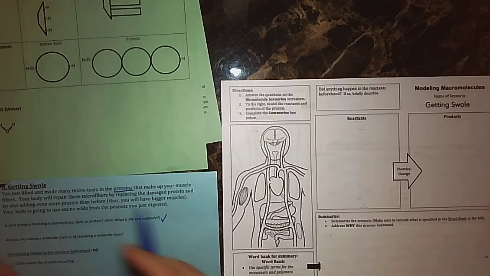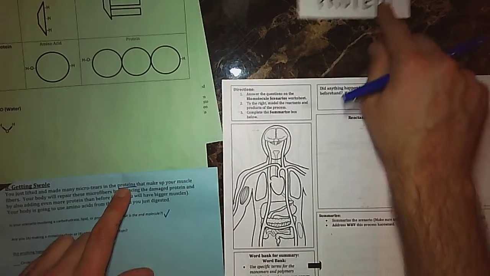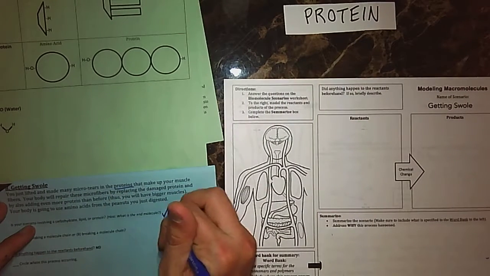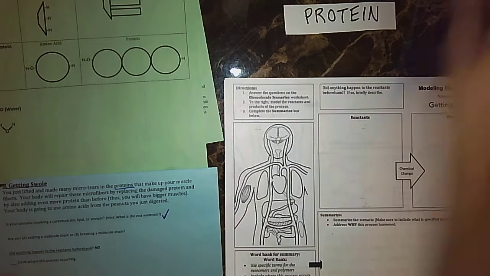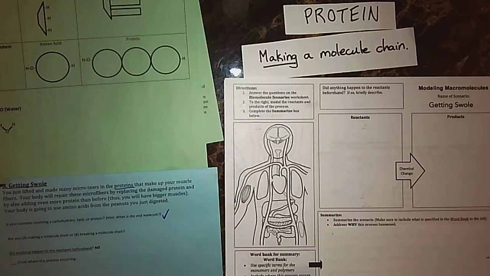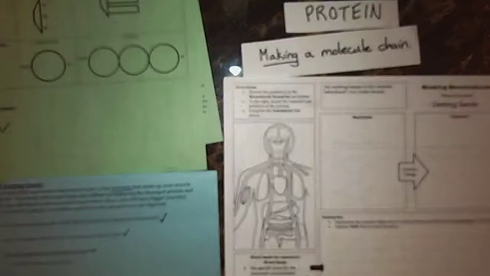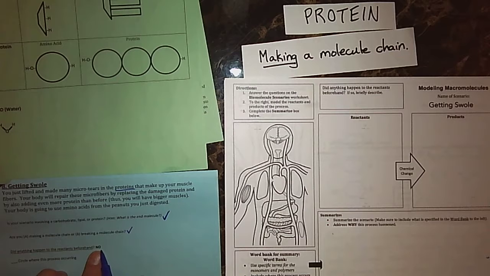So, reading through this passage, it looks like I'm dealing with proteins. So, I'm going to write that right here. And in terms of am I breaking a molecule, am I making one? In this case, it looks like I'm trying to replace or repair damaged protein. So, in this case, I'm going to be making a molecule chain. And then, did anything happen to the reactants beforehand?